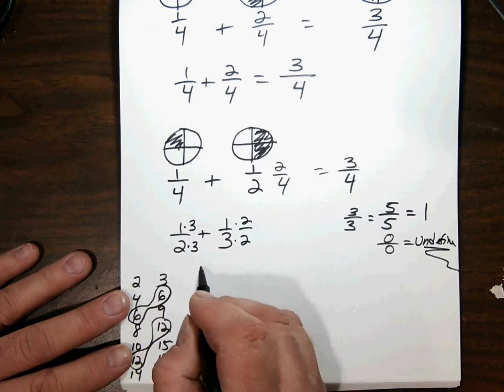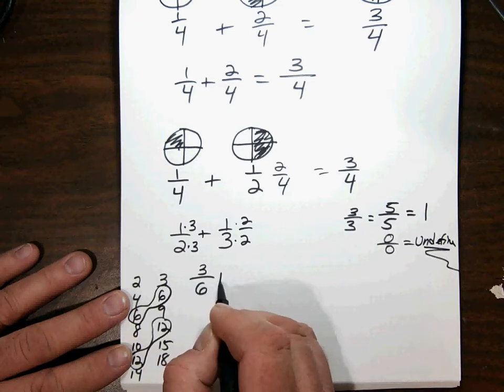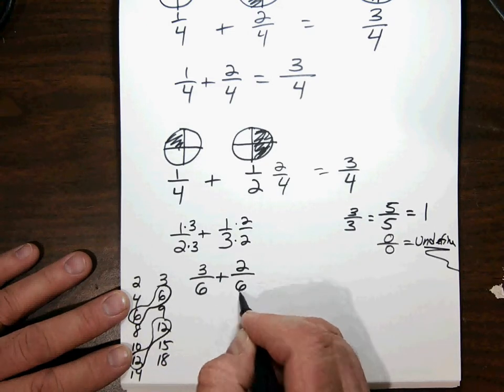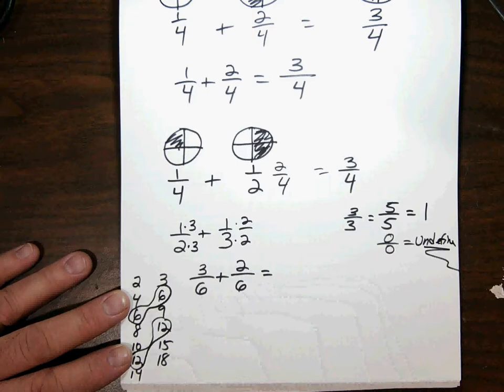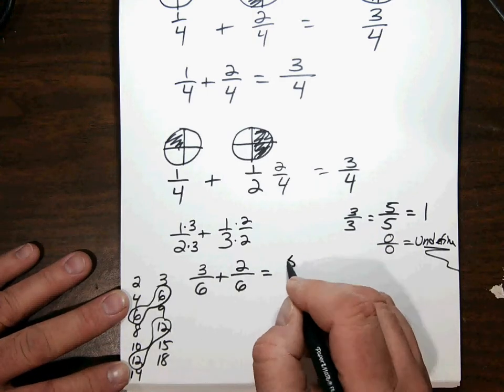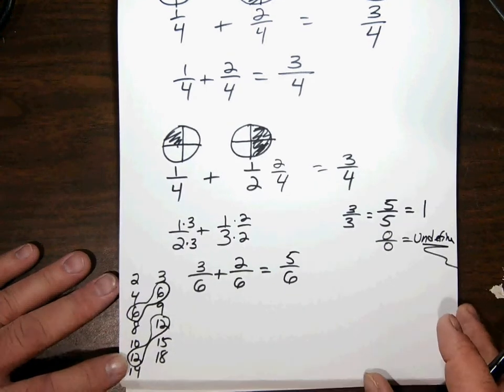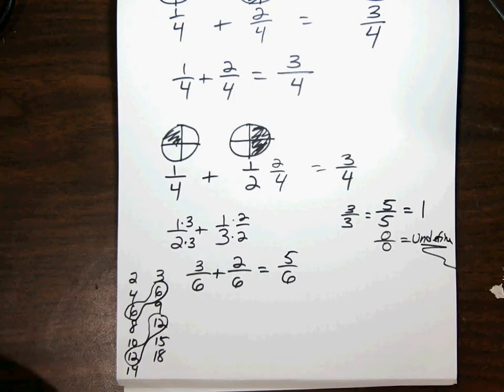So what I really have is 3 over 6 plus 2 over 6. And now I've got that matching denominator. I'm going to call that 5 over 6. And that's how you do it. So adding and subtracting fractions, that's how we do it. We must find the common denominator, and then we simply add or subtract the numerators, and we keep that common denominator.